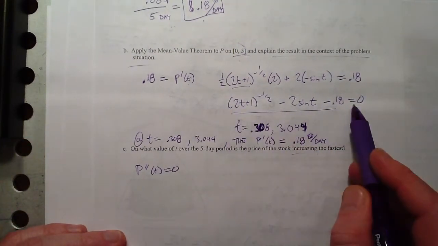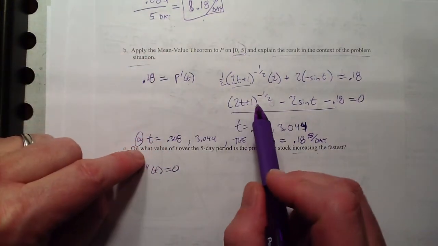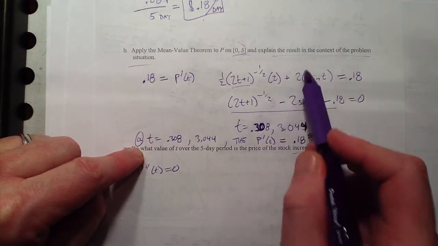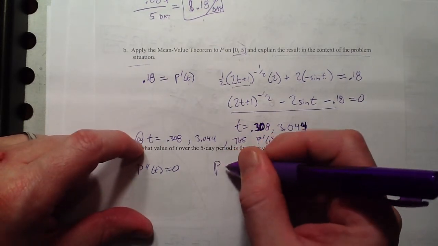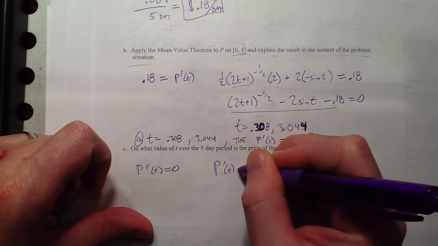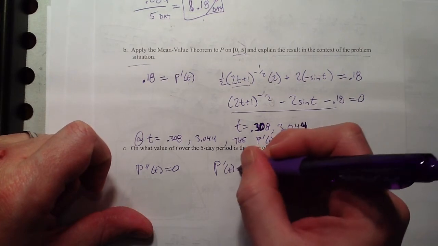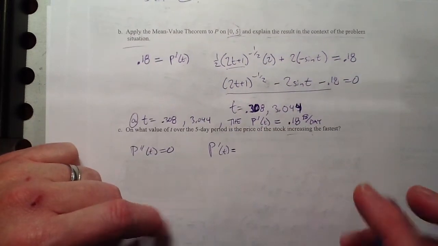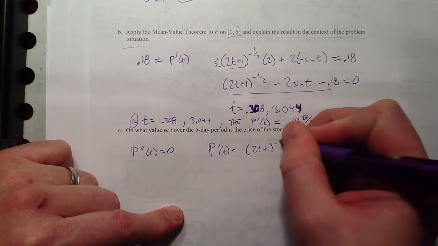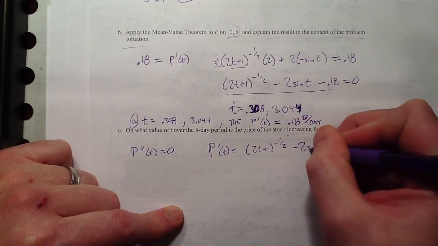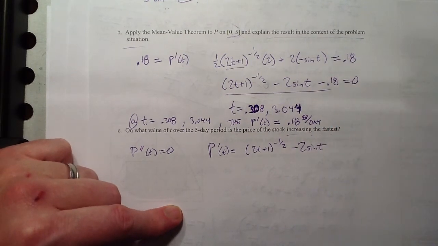So here is the function. We took that here and we set it equal to 0. So the derivative, when we simplified it, was (2t plus 1) to the negative 1/2 minus 2 sine t.